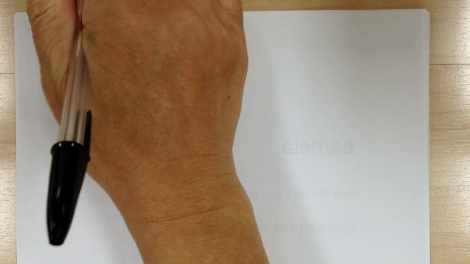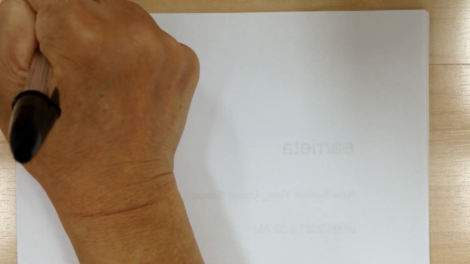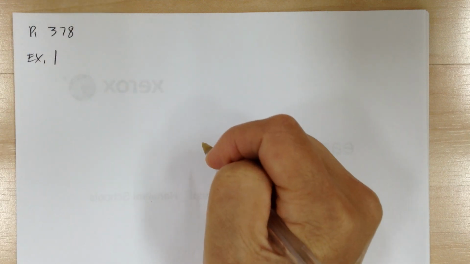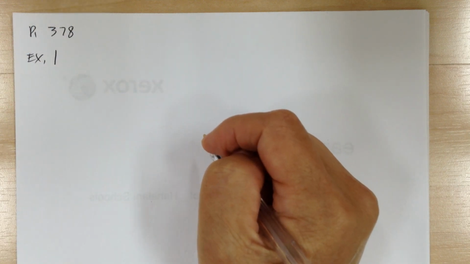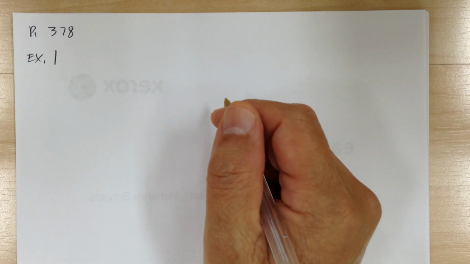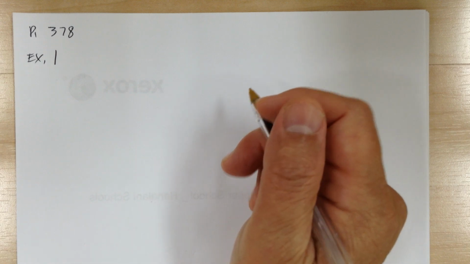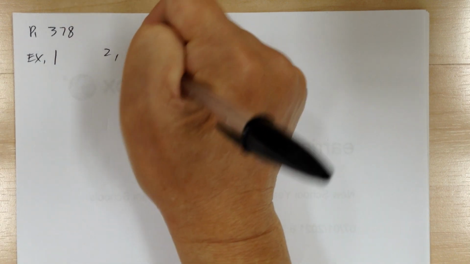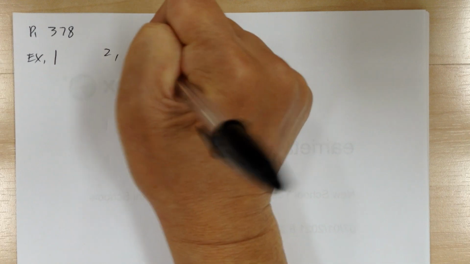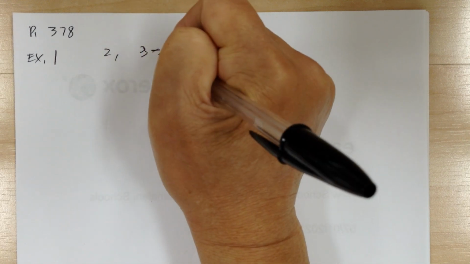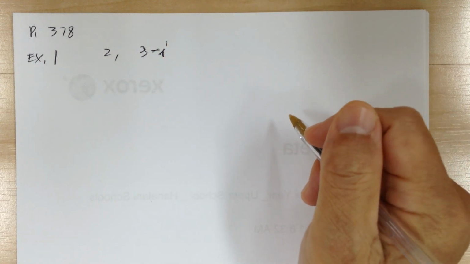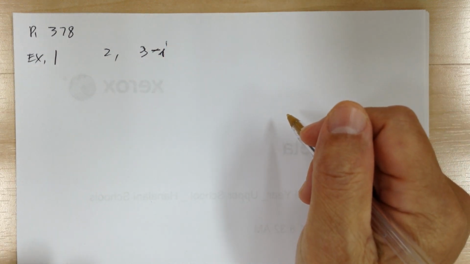Now let's go to example 1. Okay, example 1. It says find a cubic equation with integral coefficients that has 2 and 3 minus i as roots. Integral means integer.